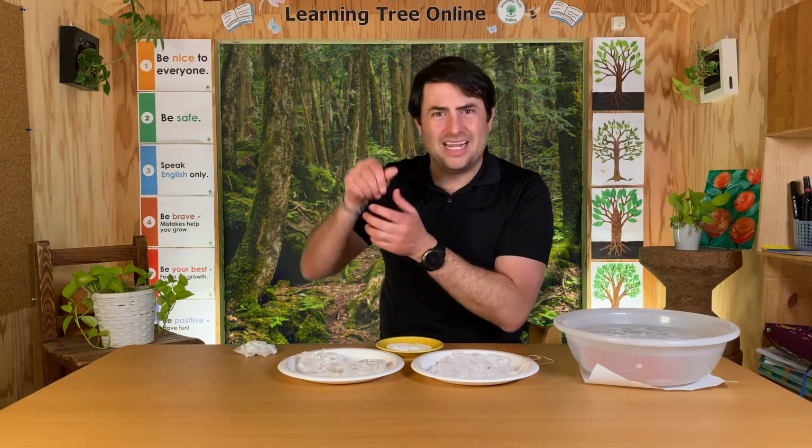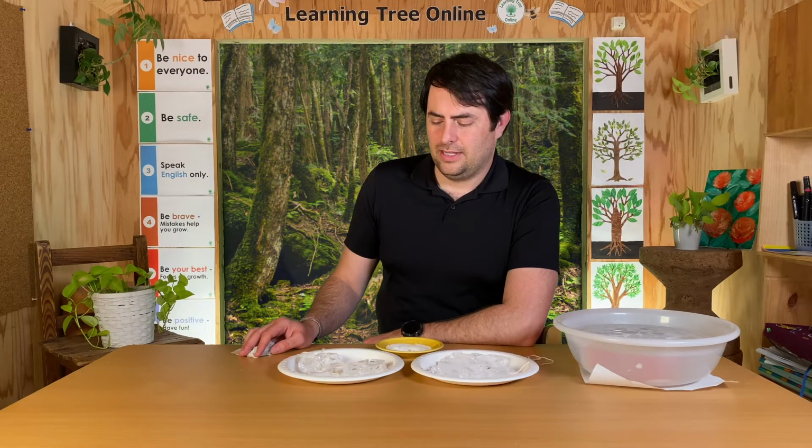This is another easy experiment you can do. Make sure you don't fill your cups up too high or they'll spill out everywhere. And make sure they don't have a lid because they might pop. But which cup do you think will freeze first? The regular water or the salty water? If you said the regular water, then you're correct.